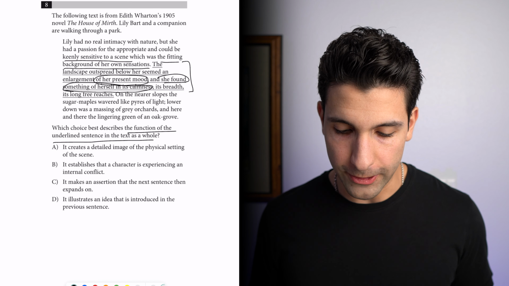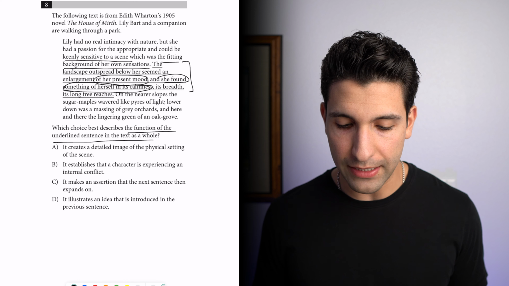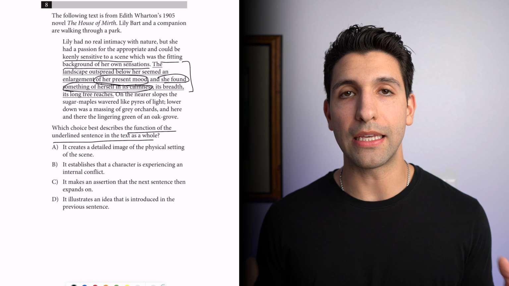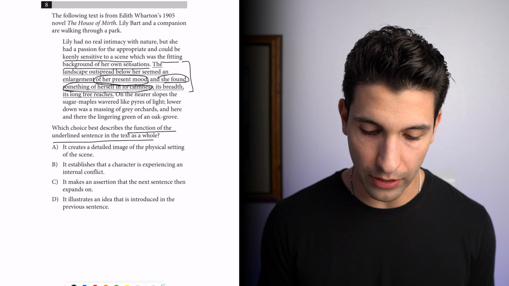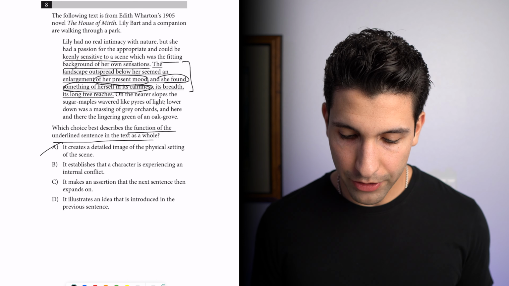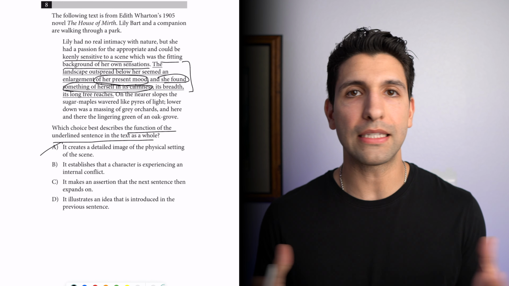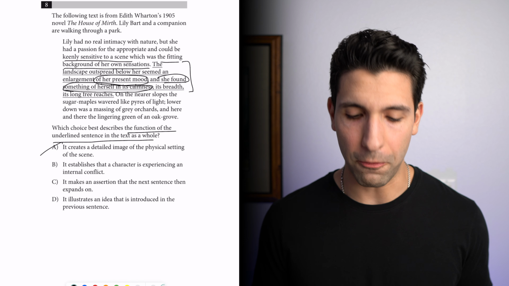So let's look at the answer choices. It creates a detailed image of the physical setting of the scene. Not really. That doesn't capture what the function of this sentence is doing. So we can cross that out. It establishes the character is experiencing an internal conflict. No, it doesn't say that at all. So we can cross that out.